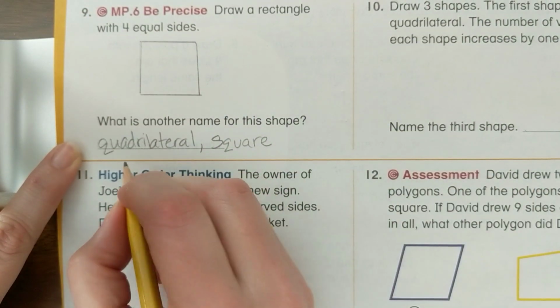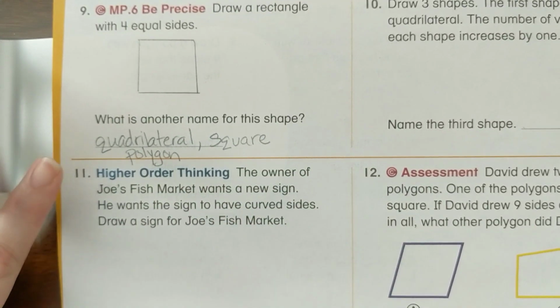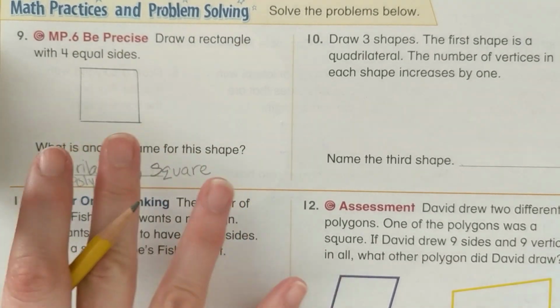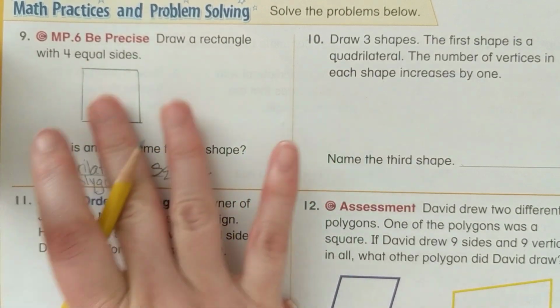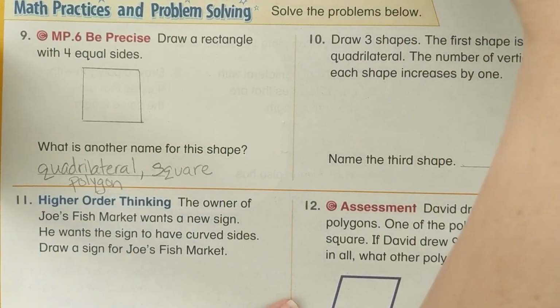Now actually, this is also a polygon. Any shape is a polygon. Okay? As long as it's a flat 2D shape. 2D means it's flat on the paper. It's not sticking out 3D like this.